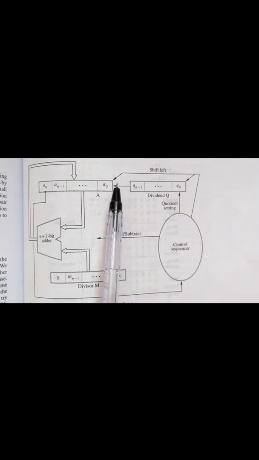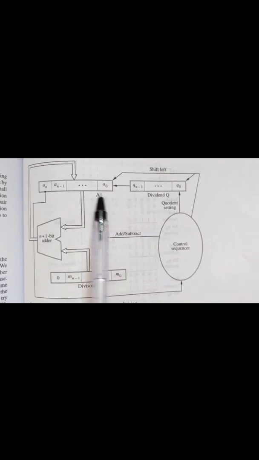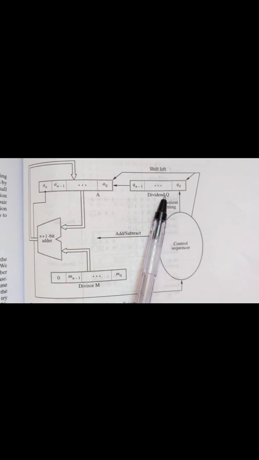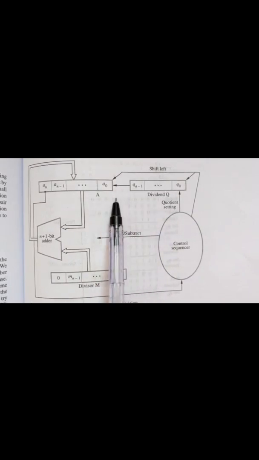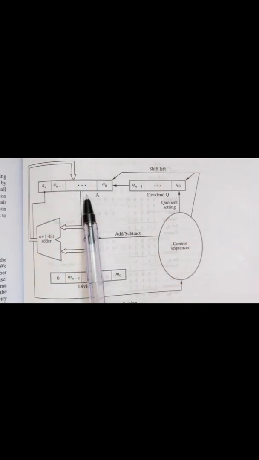Shift operation will be performed to the left, using the registers A and Q, where the shift operation is performed. The quotient also will be set in this Q register. Initially it starts with storing the dividend part. After performing the division, the quotient will be stored in the Q register. The remainder will be formed in the A register.